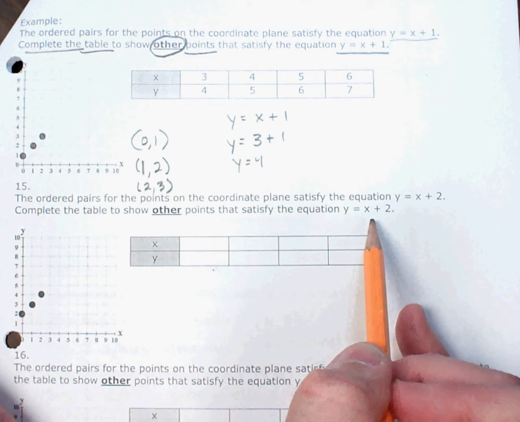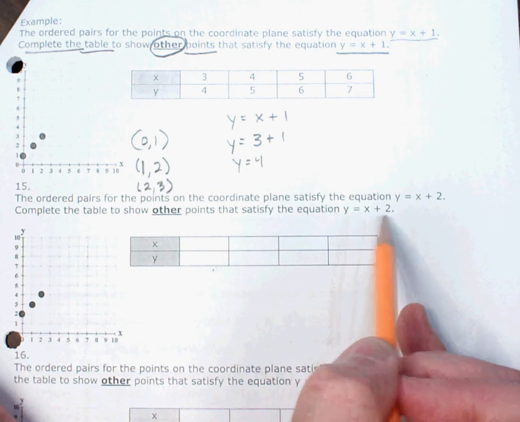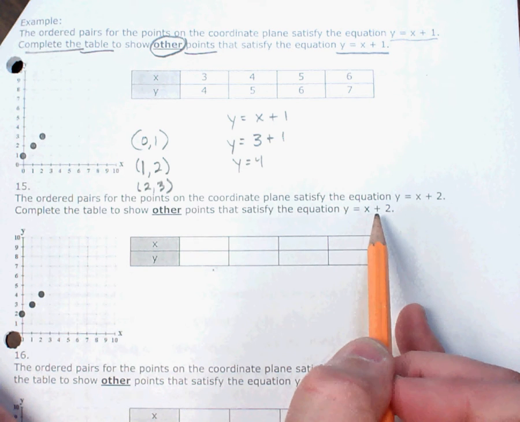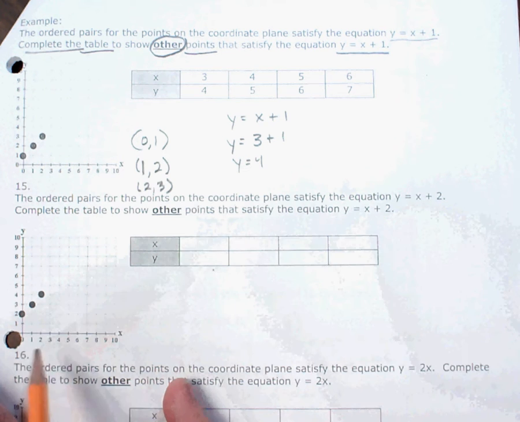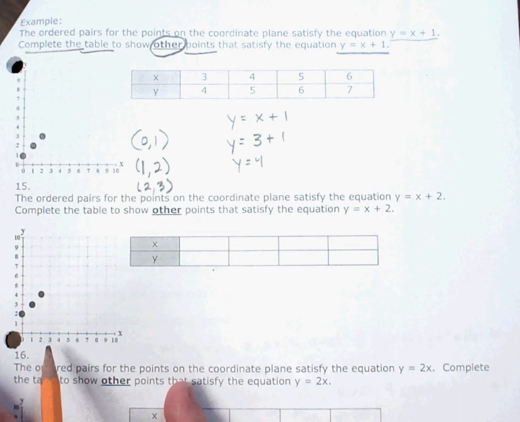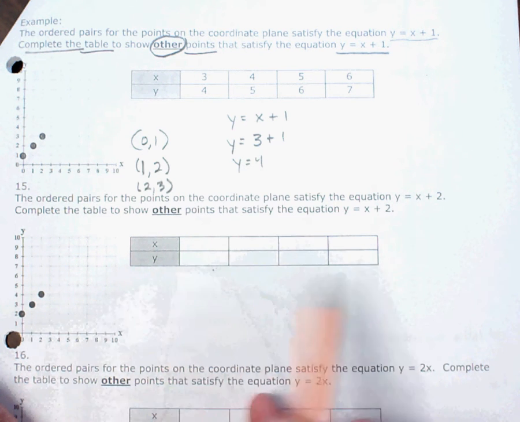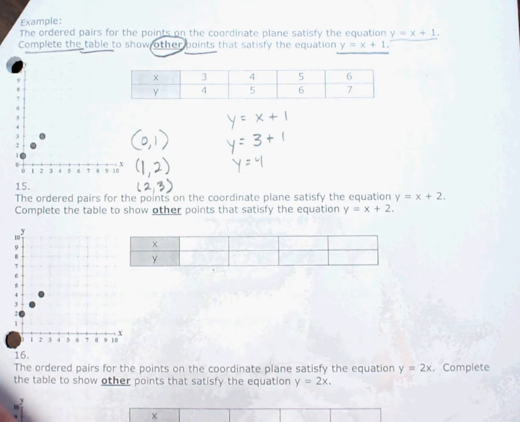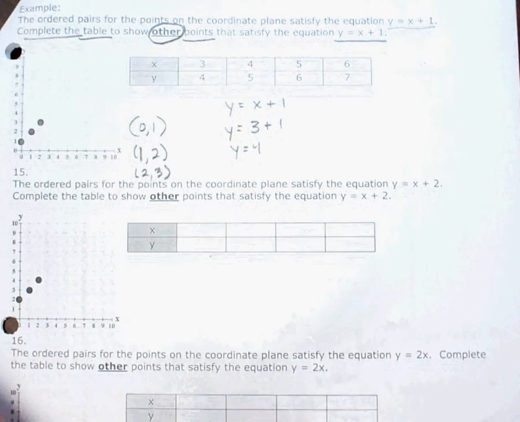Now here's the interesting thing. There's an infinite number of possible points that will work. All right, now I'm going to keep it pretty simple, and I'm just going to pick it up where the points kind of are left off. But there are a lot of different answers that could be in here. All right, we'll talk about, though, what each of those answers all have to have in common. All right, so let's go ahead and go down to number 15.